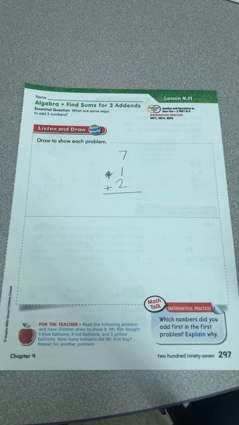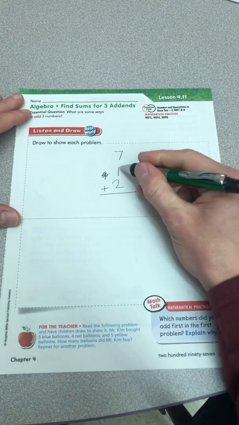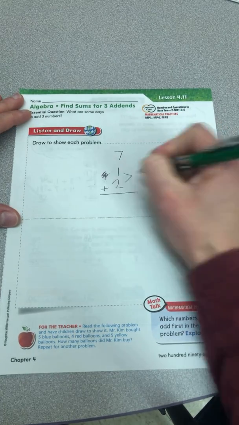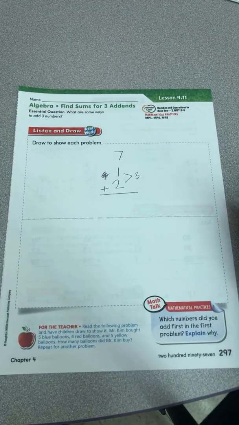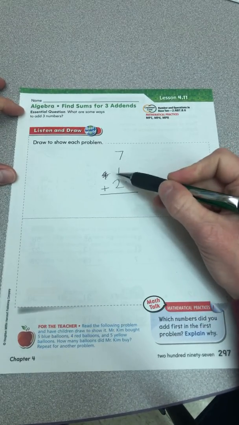And we know in addition, we can add in any order, and we'll still get the same answer. So we can choose to add two of these numbers together first, and then add the third one. So I'm going to add 1 and 2 together first. And 1 plus 2 gives me 3. So I'm going to write that off to the side. So these two equal 3.